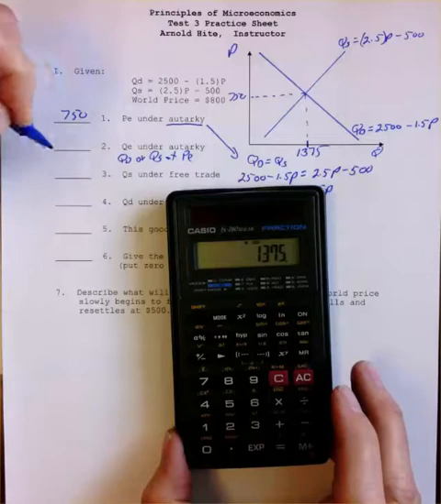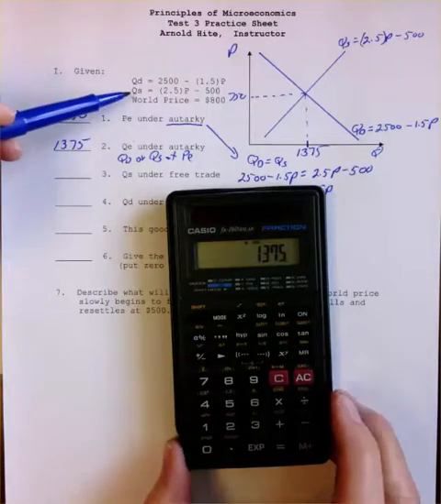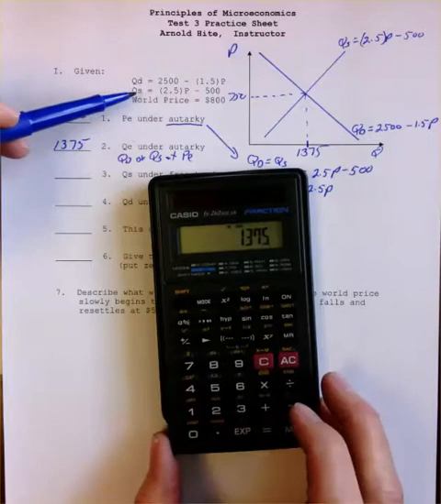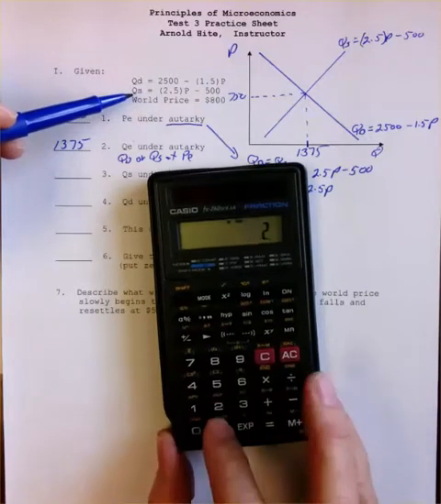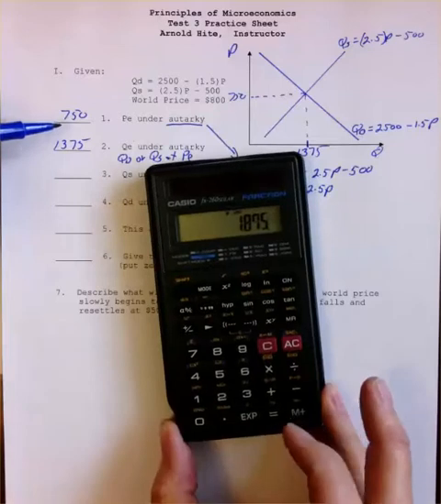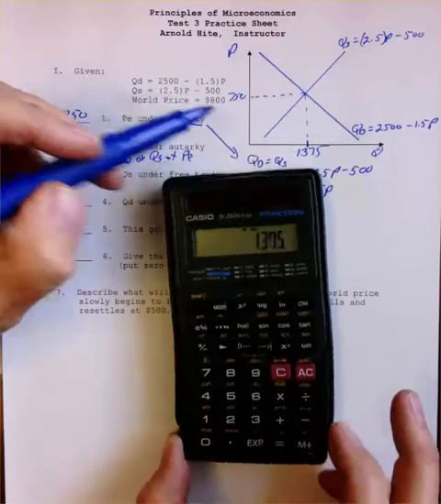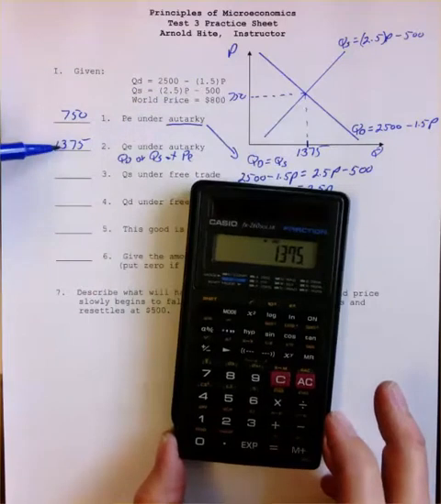That goes here. Now I can check my work by doing the same thing with the supply equation. So again, this time I'm going to apply the supply equation. So it's 2.5 times the equilibrium price of 750. And this time I'm going to subtract 500. And again I get 1375, so I must be good.